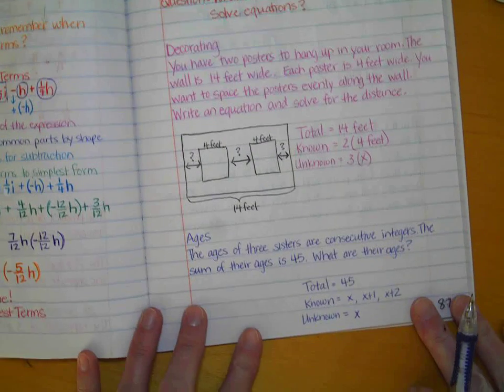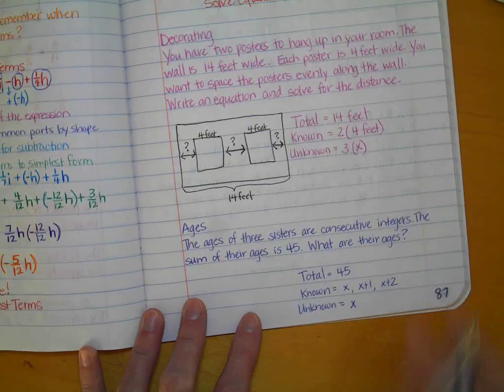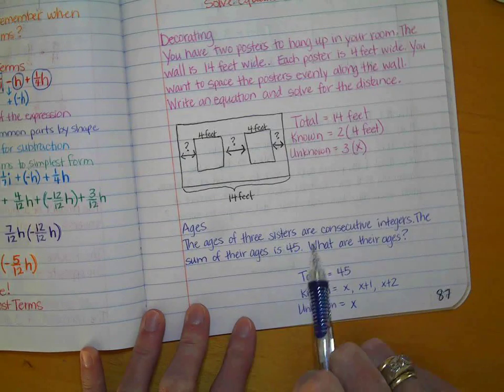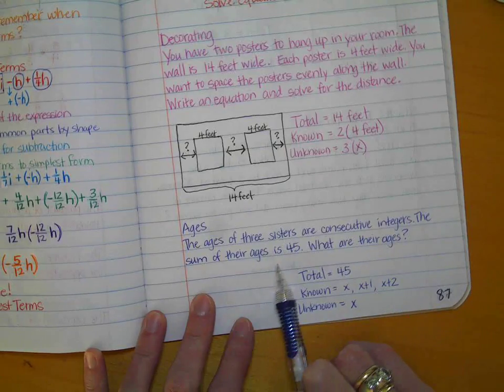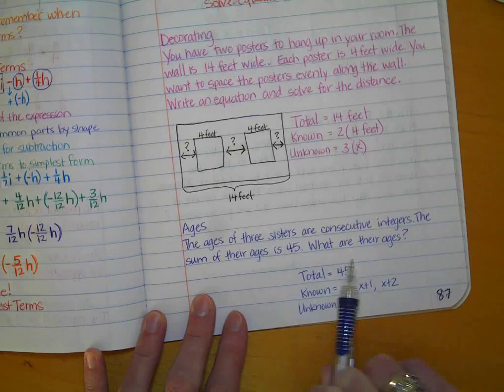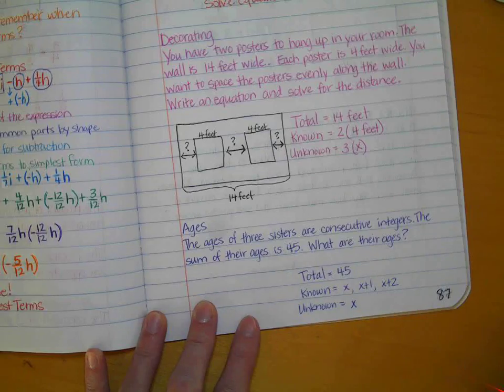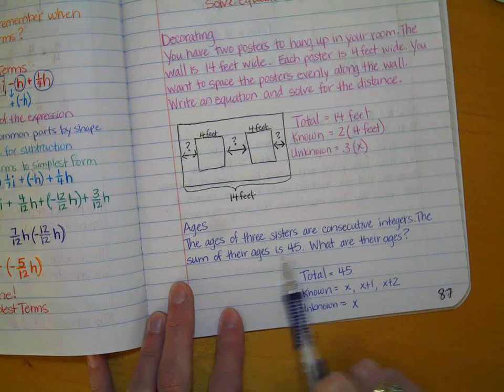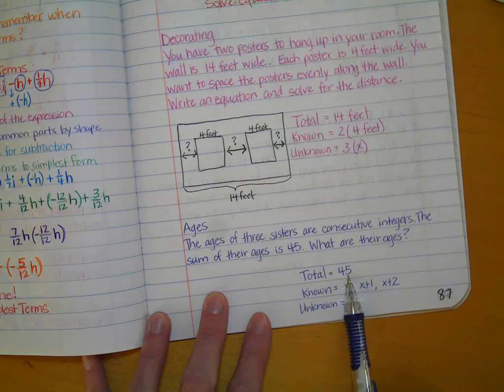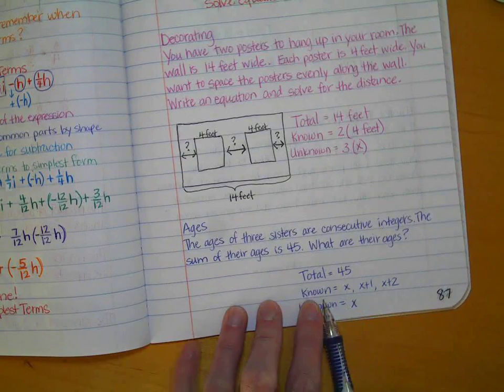So let's try this next one. This next one is a little story about ages. The ages of 3 sisters are consecutive integers. The sum of their ages is 45. What are their ages? So let's go through and identify the three things we need to know. The total is 45 because it says the sum of their ages is 45. So we know the total is 45.